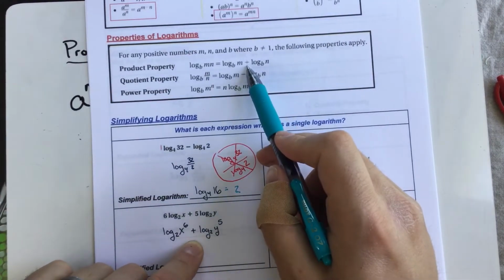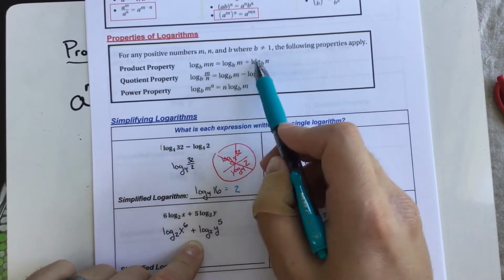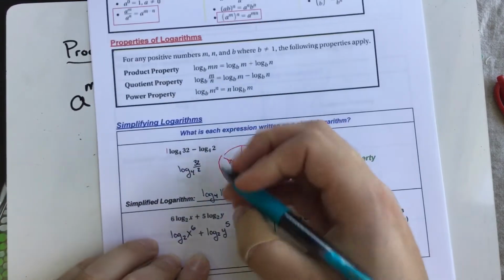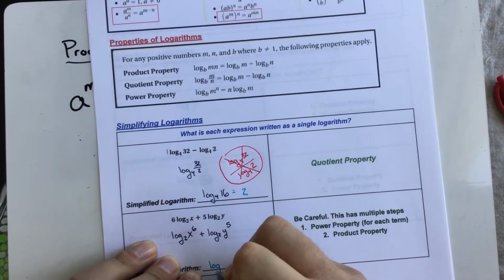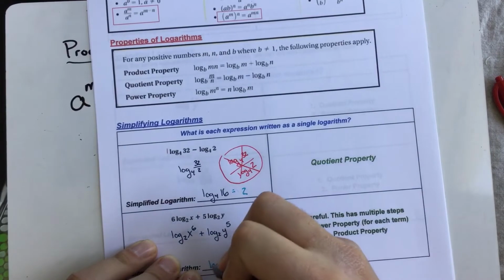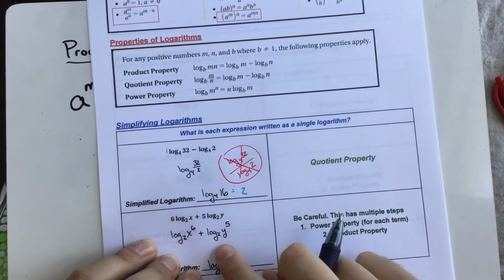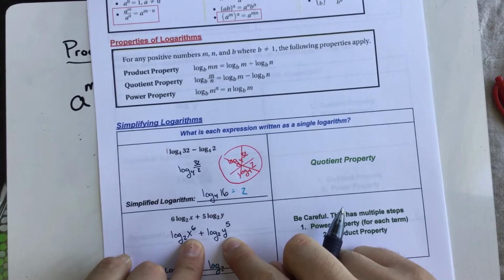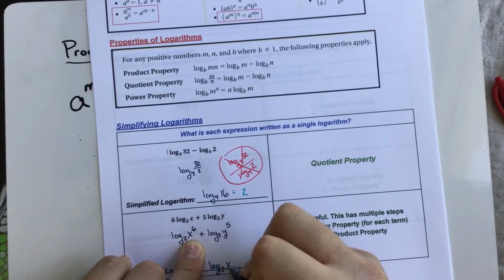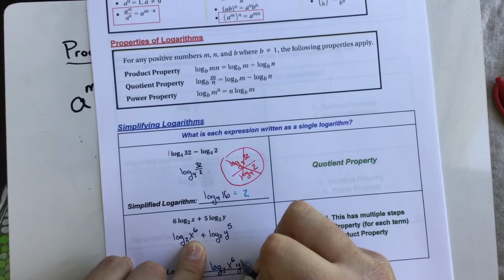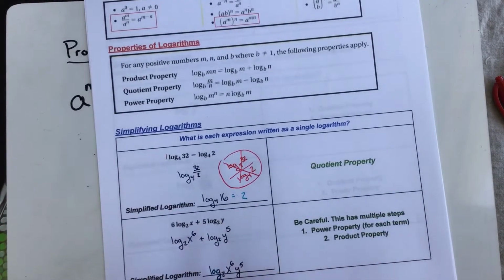That's going to use our product property. So inside of one logarithm, what you would get is log base 2, and these are going to multiply within that logarithm. So x to the 6th, y to the 5th, within that one logarithm.